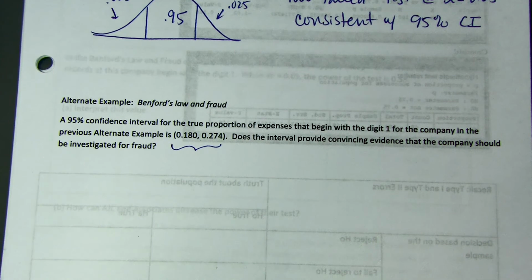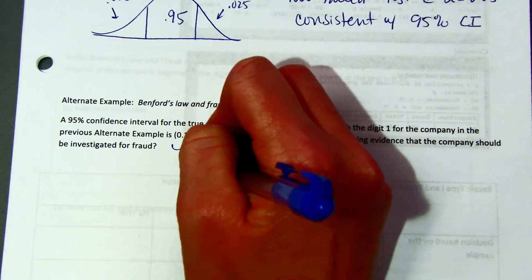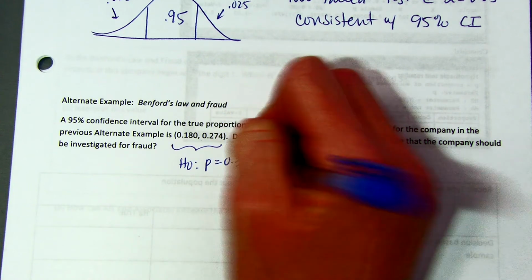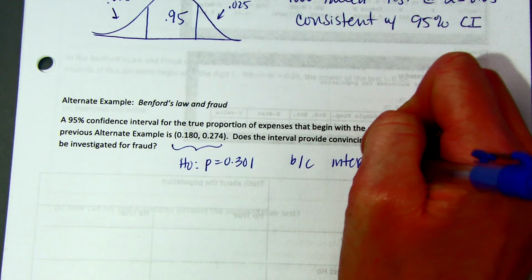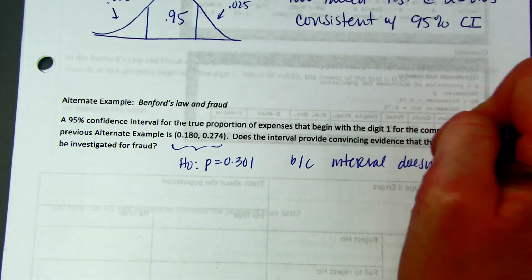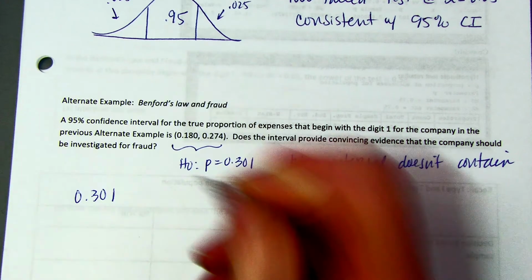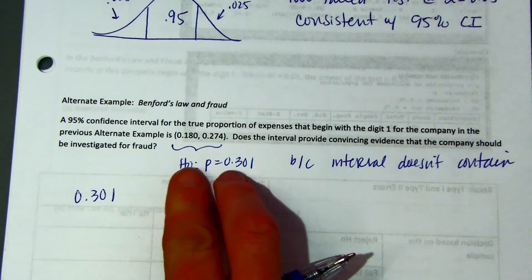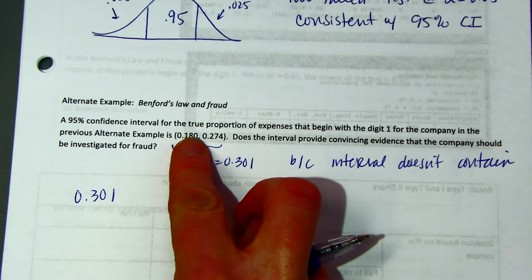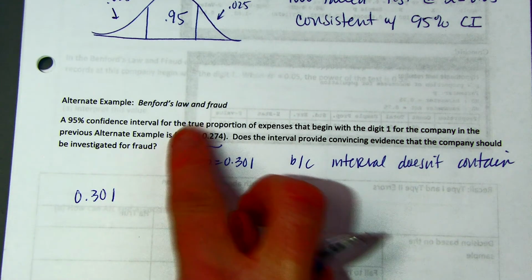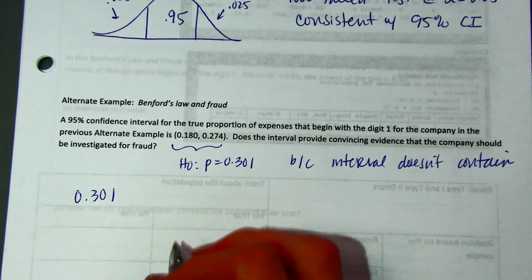The value of interest was 0.301. Remember, the null hypothesis was p equals 0.301. Because the interval doesn't contain 0.301, that means this value is not in the interval that I obtain. So I would reject the null here and conclude that the proportion is not 0.301.